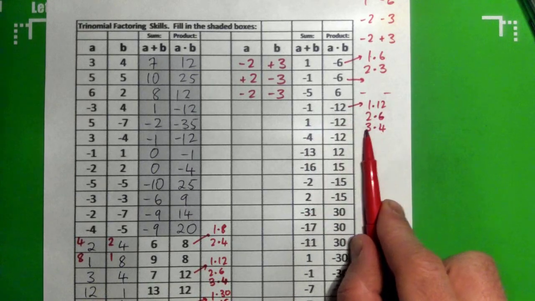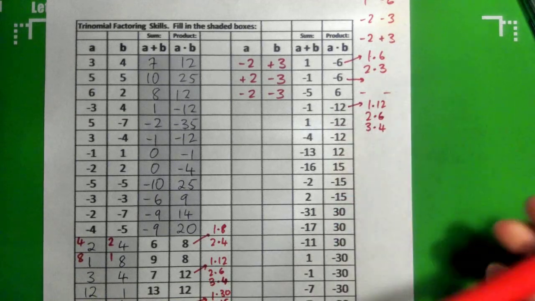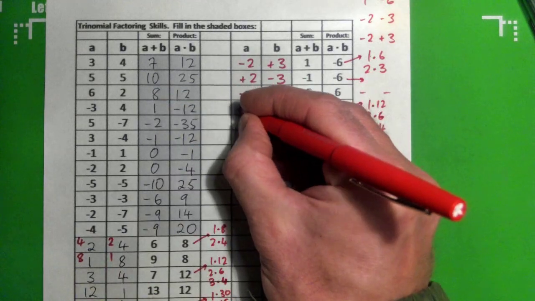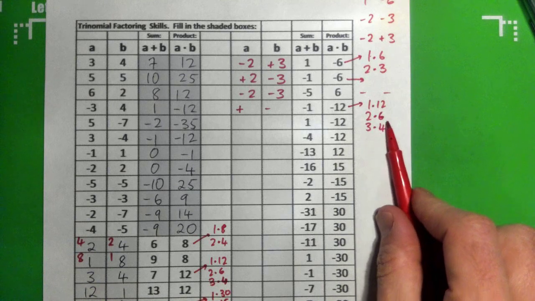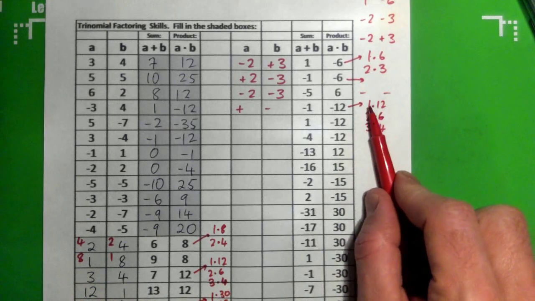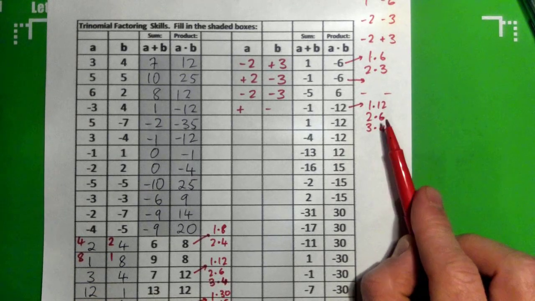Because if they multiply to negative, one of them is a positive and one of them's a negative. So we know that much, right? And is there anything here that gives us a difference of 1? Like between 1 and 12 is a difference of 11, between 2 and 6 is a difference of 4, but between 3 and 4 is a difference of 1.